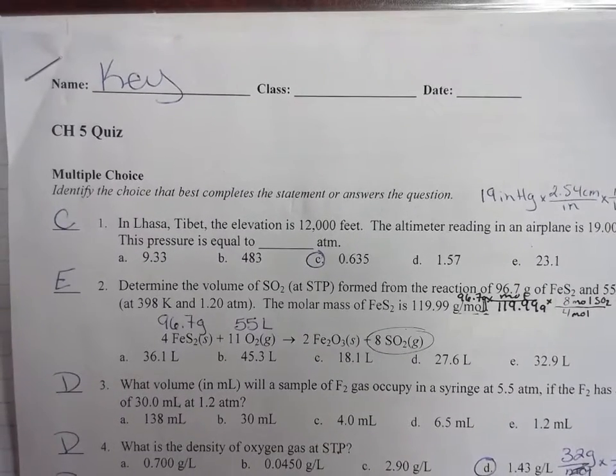Alright, so I want to go over the quiz that we took yesterday. First thing I want to say is almost everybody got numbers 1, 7, and 8 right, which is absolutely phenomenal, to have 100% of people get those correct. 3 people missed number 3, and 3 people missed number 5. So that's not too bad.